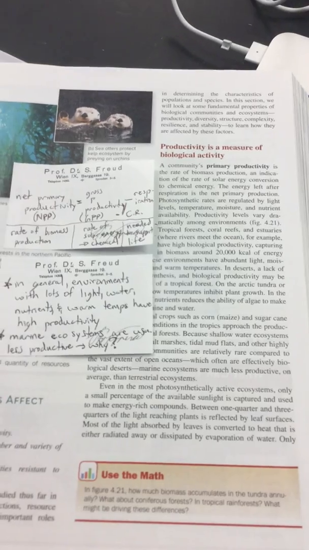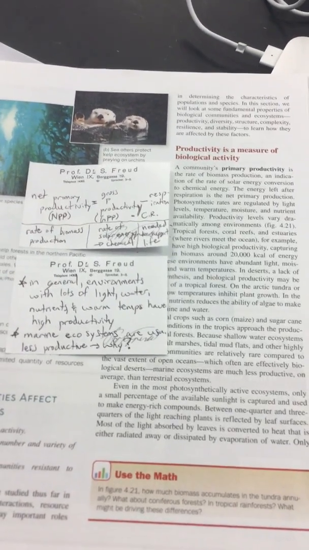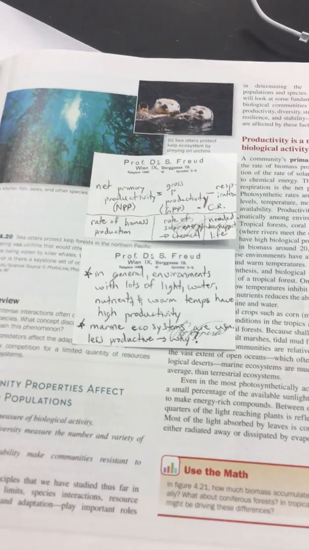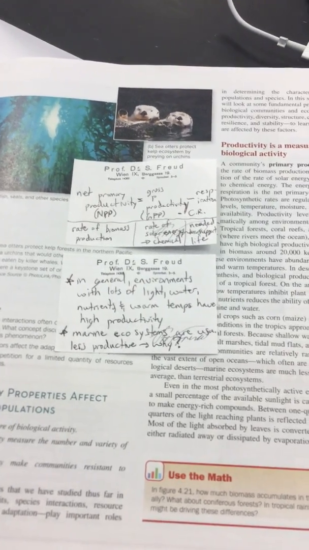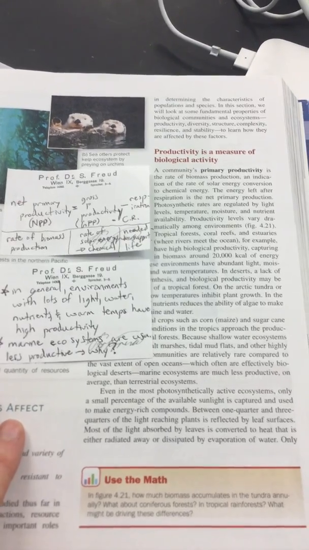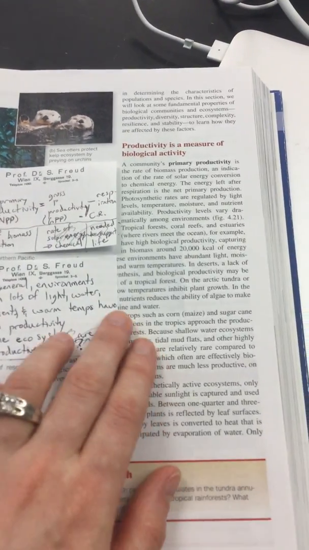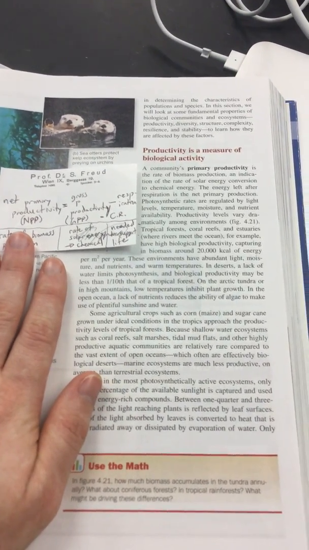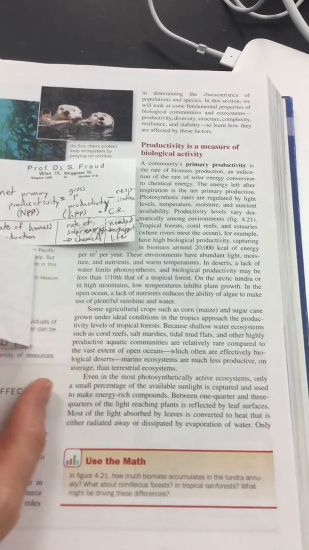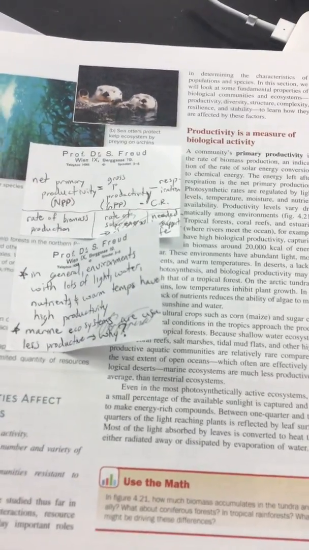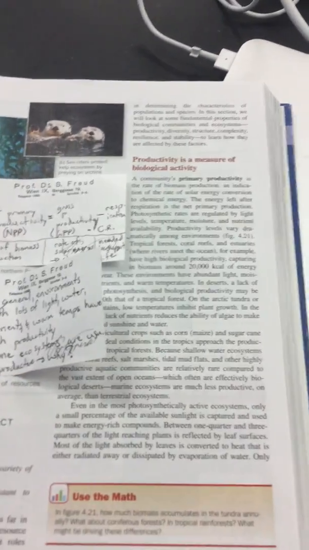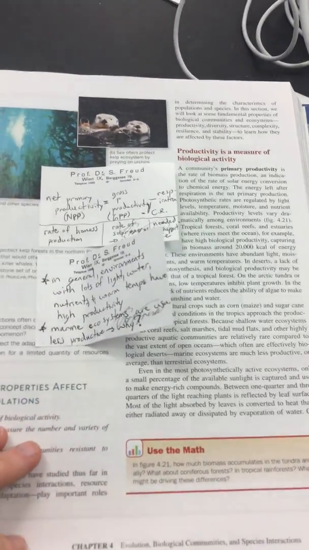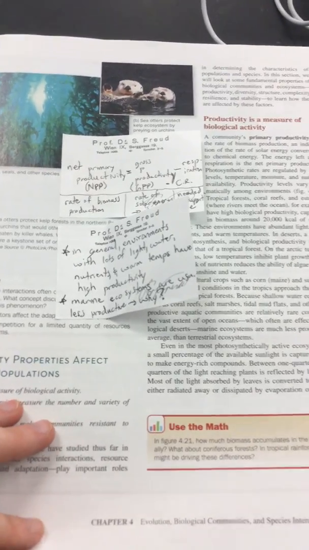Sometimes the ocean is called an aquatic desert because the open ocean does not have a lot of productivity going on. So marine environments tend to have lower levels of productivity because of the lack of nutrients. So there's not a lot of places for them to get nutrition from. Okay, it's not necessarily the depth of the ocean, although that can play into it too. But there's just not a lot of nutrients out in the middle of the ocean.